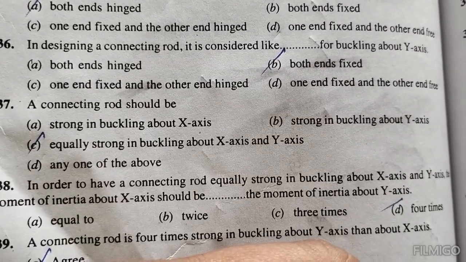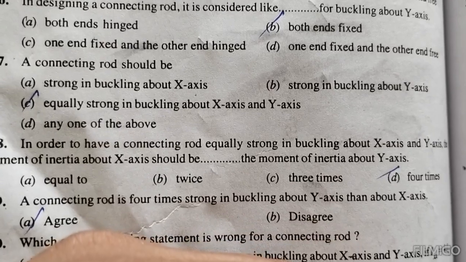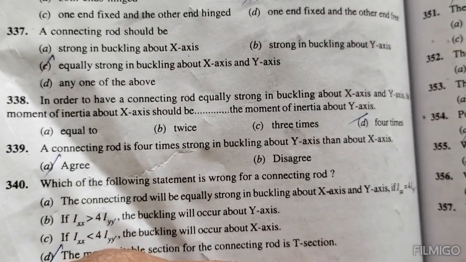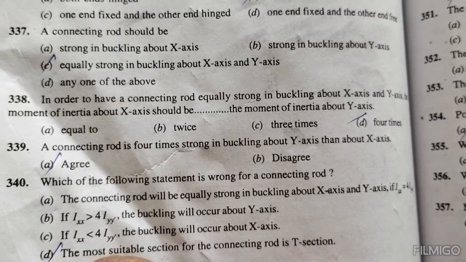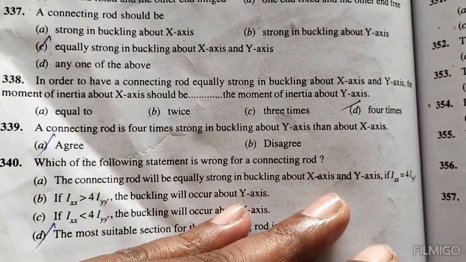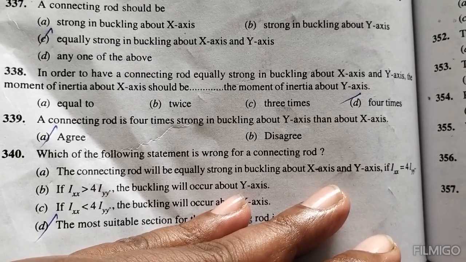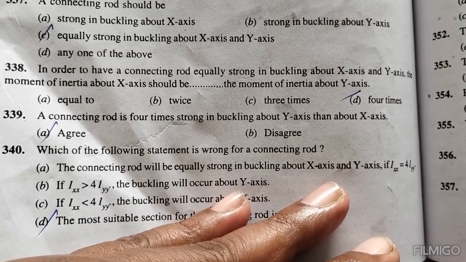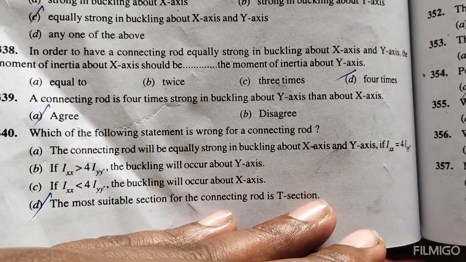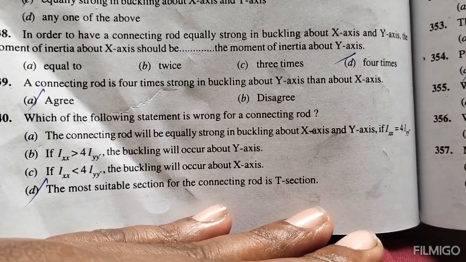A connecting rod should be equally strong in buckling about the x-axis and the y-axis. To make it equally strong, the moment of inertia about the x-axis should be 4 times the moment of inertia about the y-axis. Which of the following statements is wrong for a connecting rod? The most suitable section for the connecting rod is the I section.